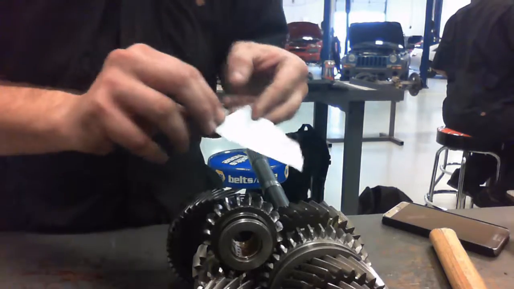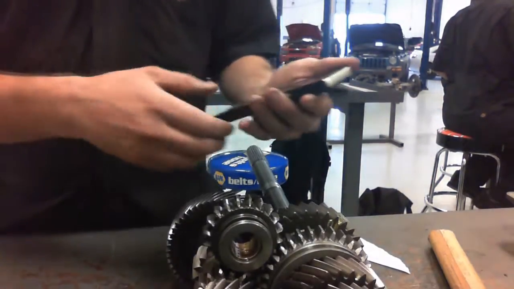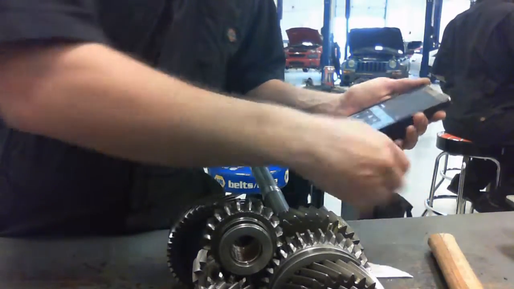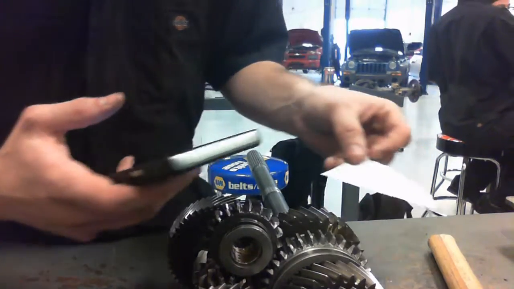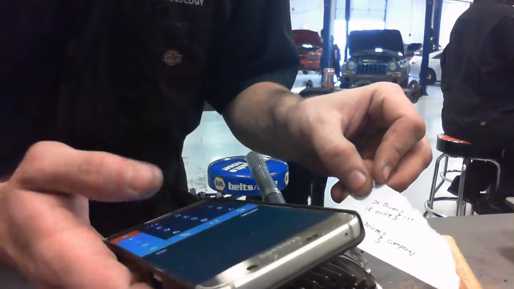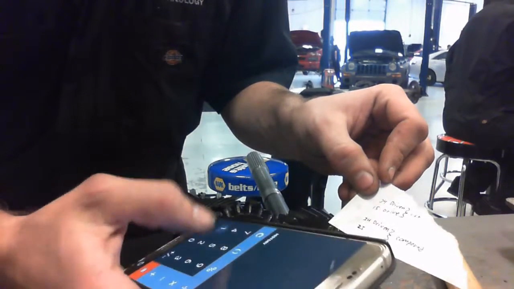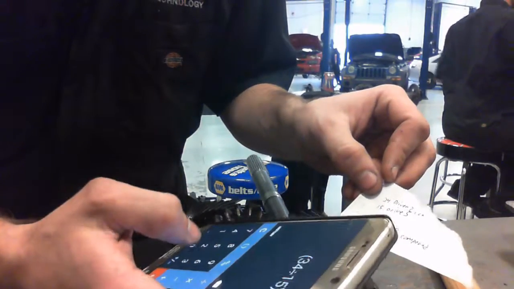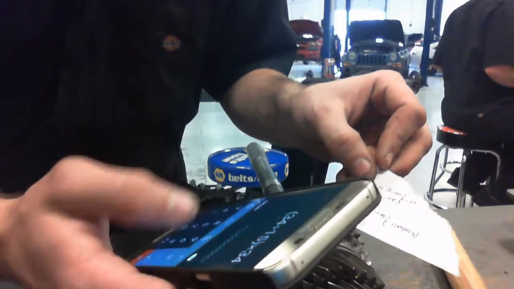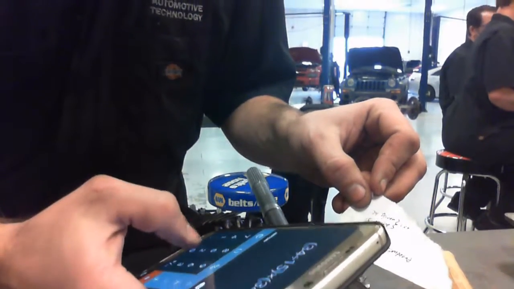So we've already pre-recorded the numbers here, and I'm just going to calculate them out on my phone here. So what you're going to do is take the first gear, which would be 34 divided by 15 times 34 divided by 23.